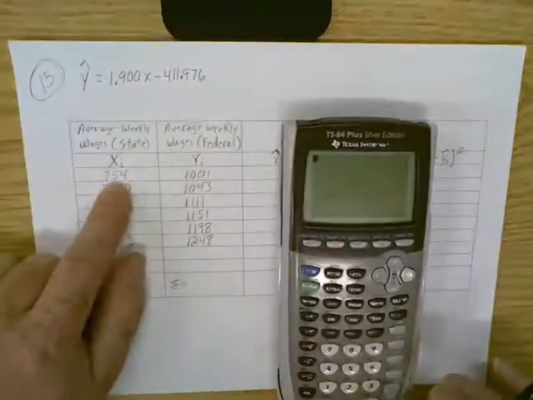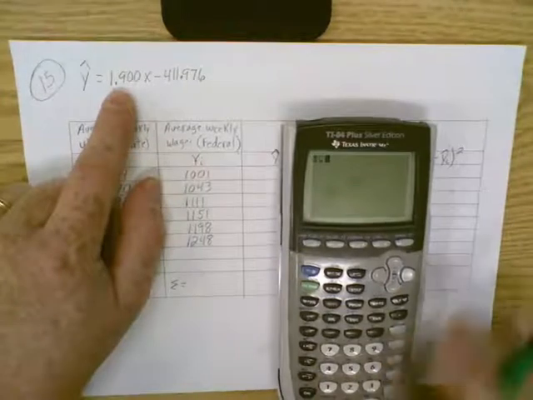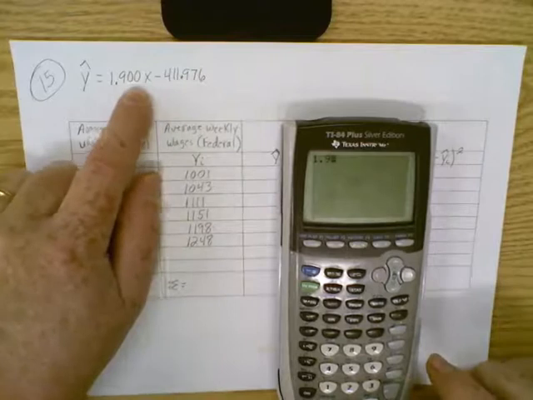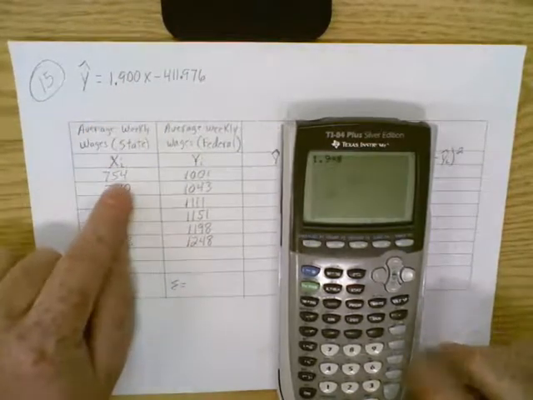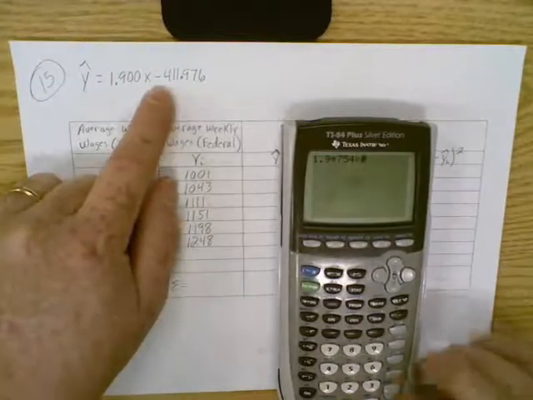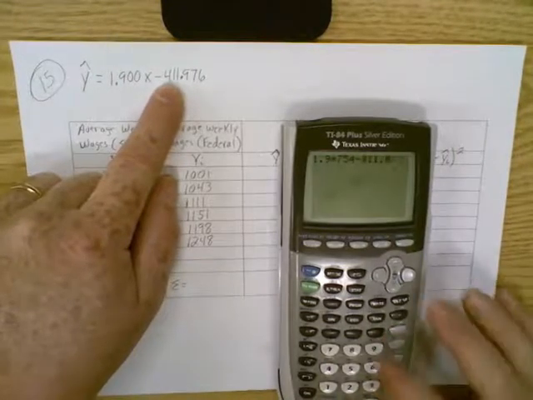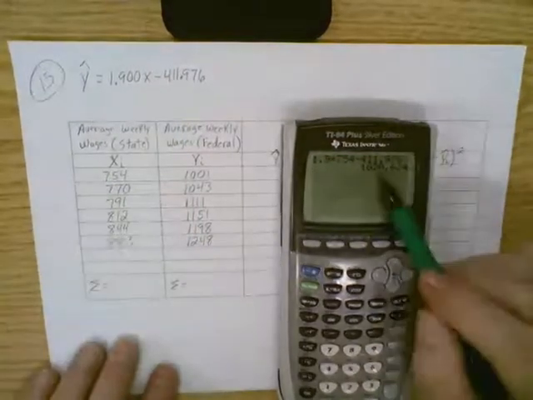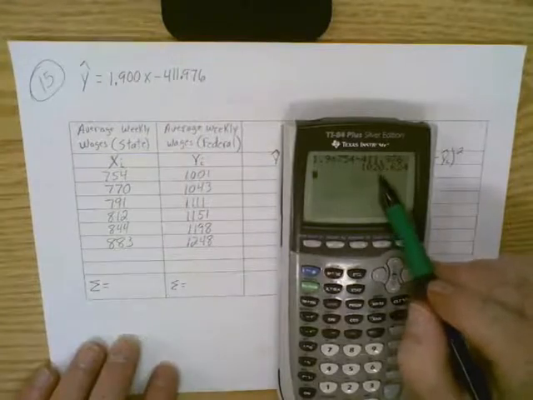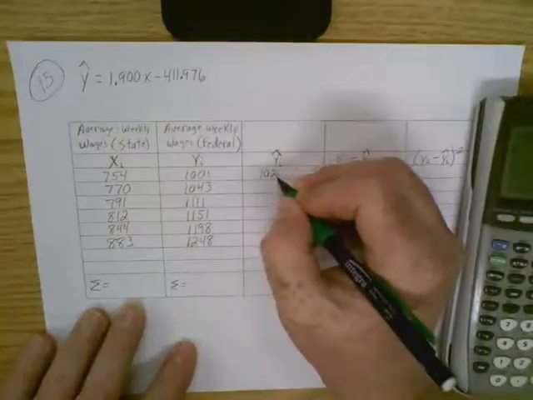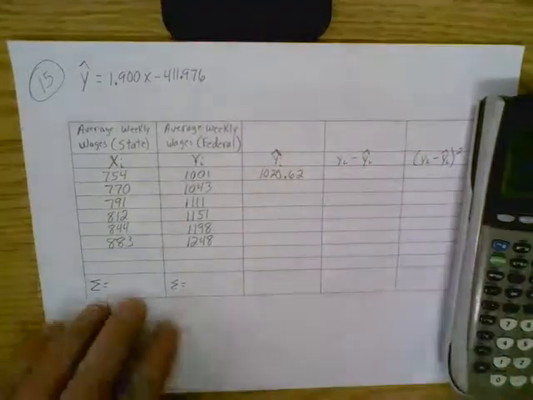First one we're putting in is 754, so I'm going to put in 1.9. We really don't need those 2 zeros in there every time. That's just extra stuff. 1.9 times, our first one is 754 minus 411.976, hit equals, and that tells us, I'm going to round it off to 2 decimal places since we're dealing with money, 1020.62. So our predicted Y here is 1020.62, and I probably should have mentioned that about this problem.